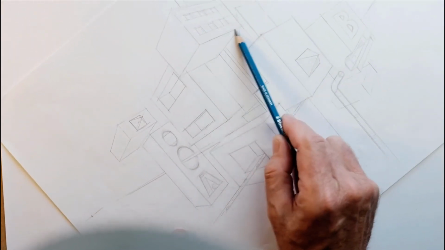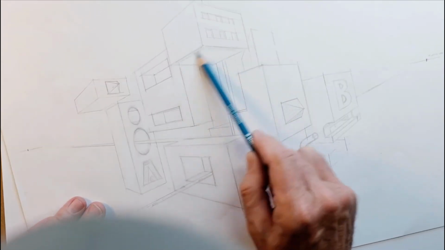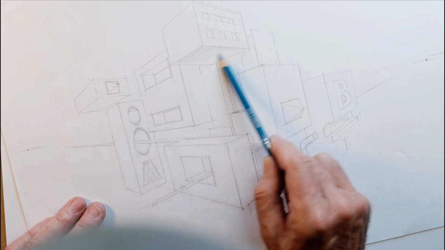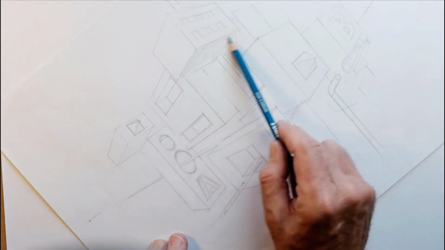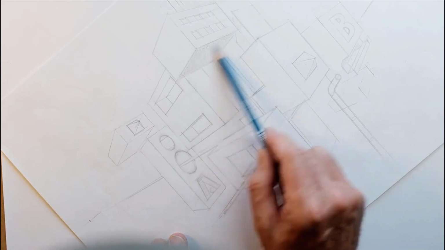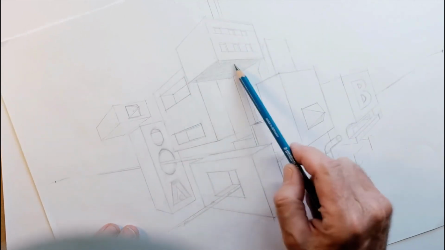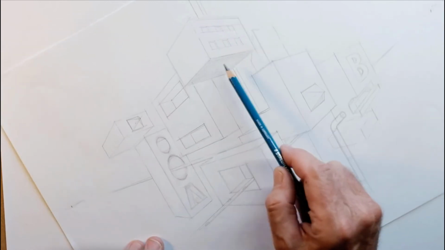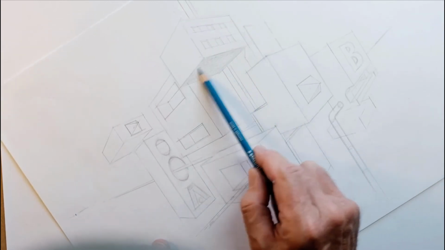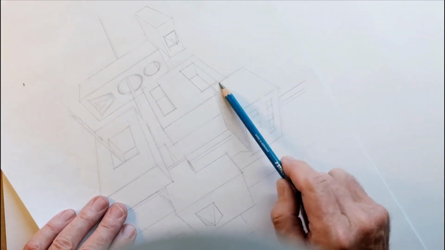Now, what you'll find as soon as you start adding tone, it's going to get harder to see your lines. So you just have to work carefully. And you could also increase the strength of your lines as soon as it gets confusing. Okay, so now I'm going to add a slightly lighter tone here.